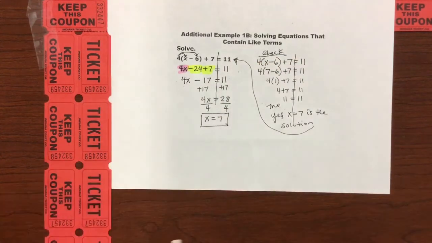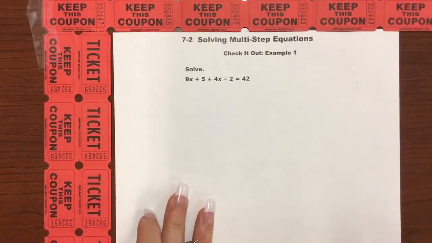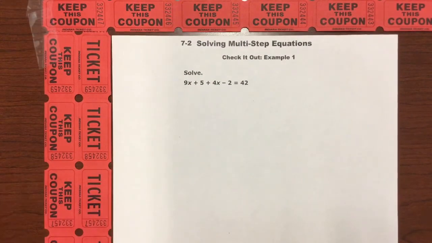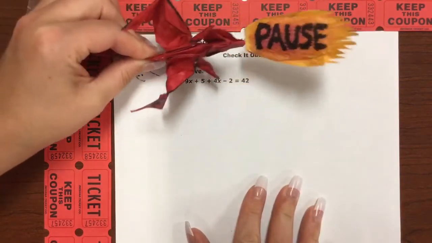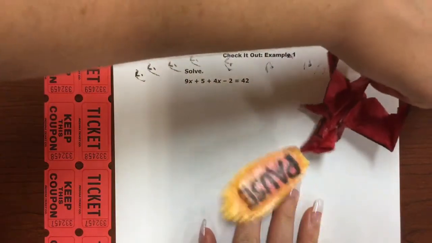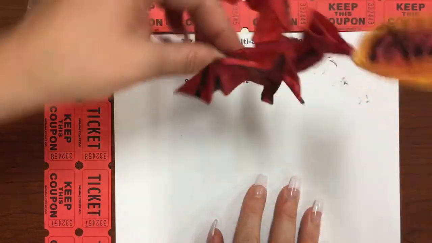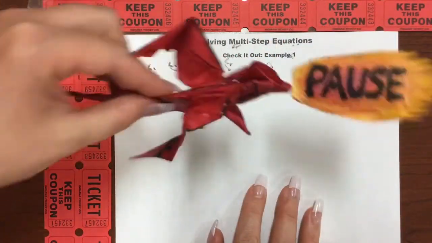All right. Now it is your turn. I want you to turn to Check It Out Example 1 and go ahead, work it out. Pause your computer or laptop or iPad or whatever device you're using and come back and we'll talk about this problem in a second. Make sure you check your answer by hand too. All right, see you in a bit.